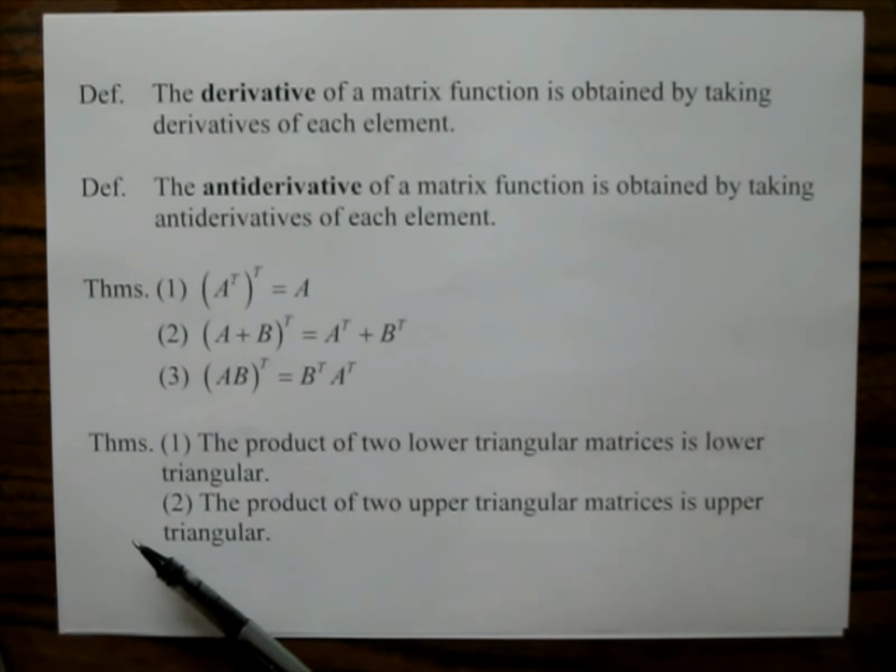Another theorem, the product of two lower triangular matrices is lower triangular. And the product of two upper triangular matrices is upper triangular. Okay. Let's go ahead and show you a few other things here.